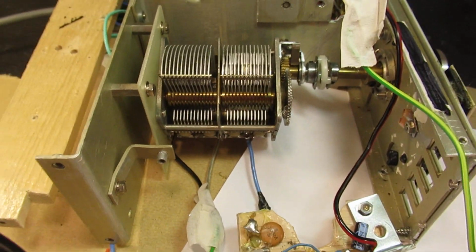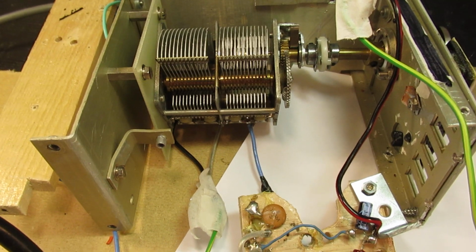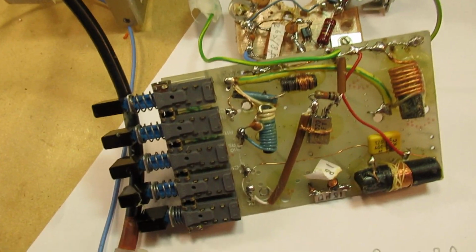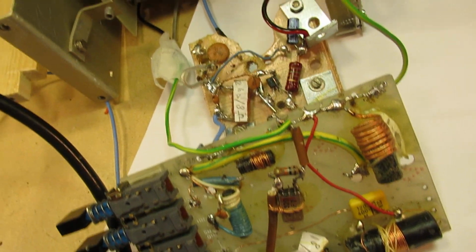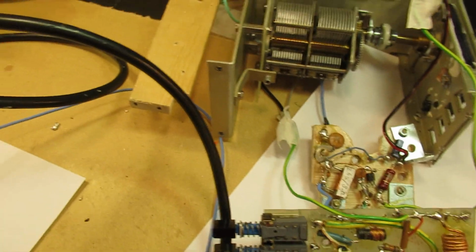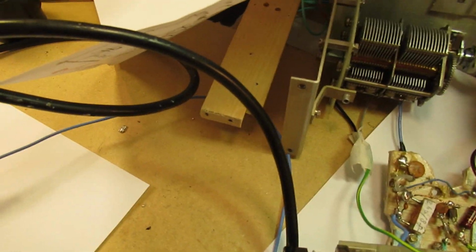In other words, driving a high voltage transistor. And anyway, I had to refurbish it, downgrade it to this circuit, what it is now.